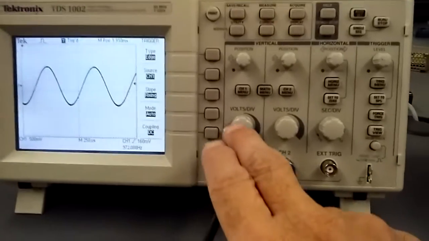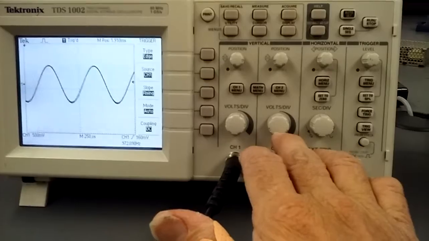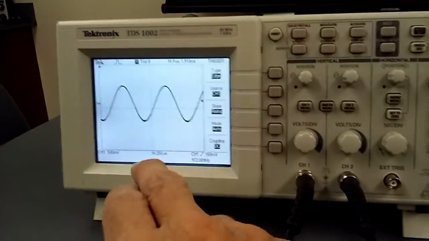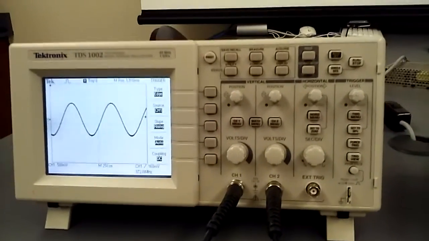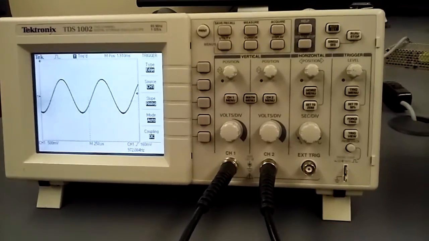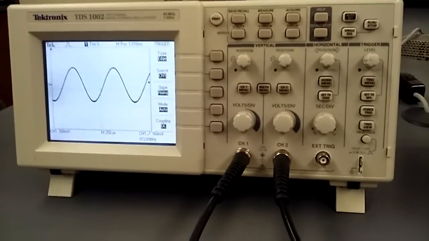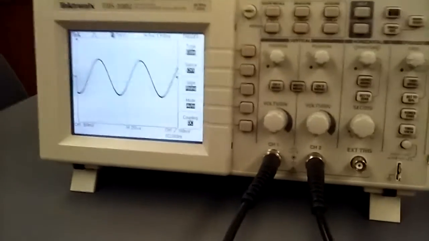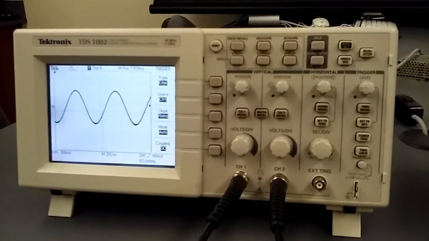So there are these 3 big knobs right across the front. You'll see volts per division, and seconds per division. They basically change the scale of the plot. That's just like when you're drawing a graph on graph paper and you always have to decide, I'm going to make 1 centimeter represent 1 volt or 2 volts or 5 volts or 5 seconds or 3 centimeters or whatever. So whenever you're doing a graph on graph paper, you always have to decide on a scale.